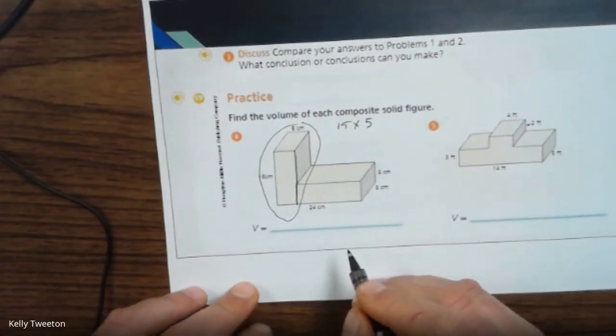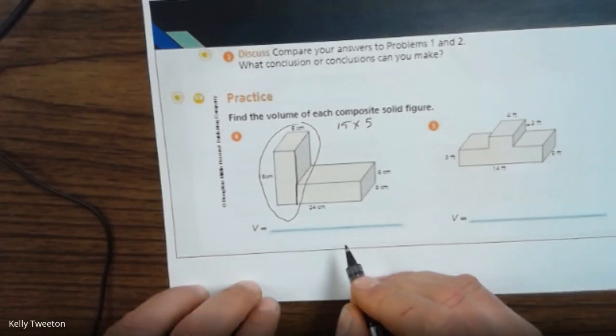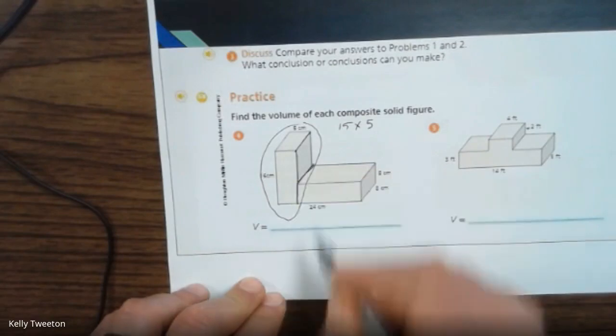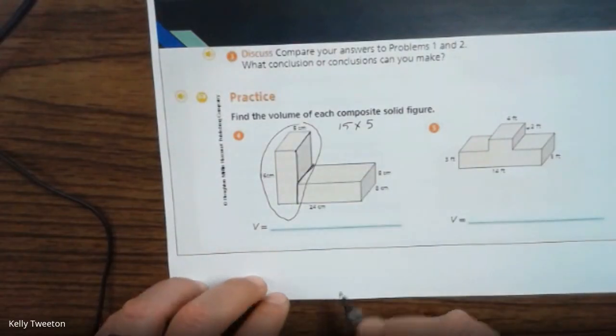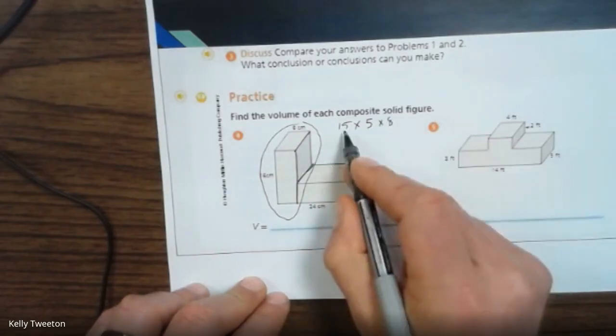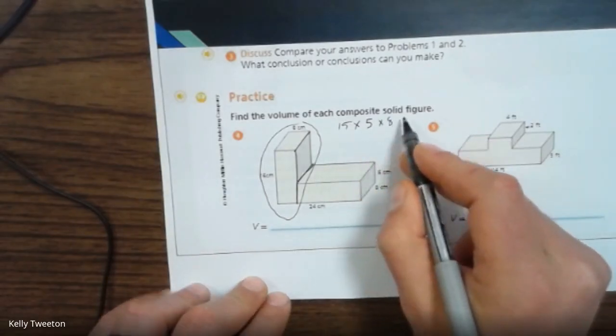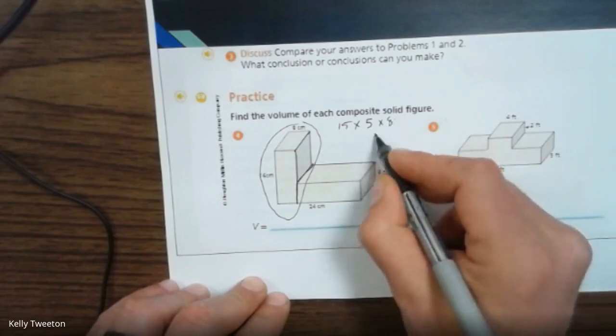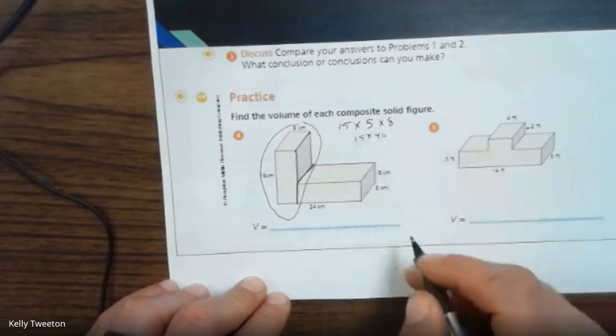I'm hoping I'm using the same numbers and they're right. 5. And then I don't know this right there. How wide is that right there? Well, again, that looks like it is 8. So 15 times 5 times 8. Again, order does not matter. Let's take 5 times 8 is 40. So I have 15 times 40.